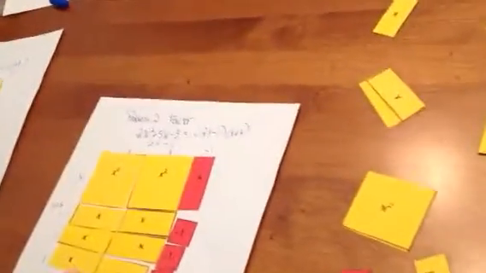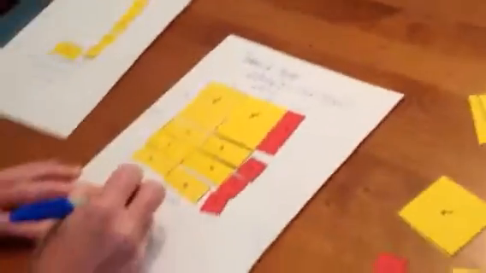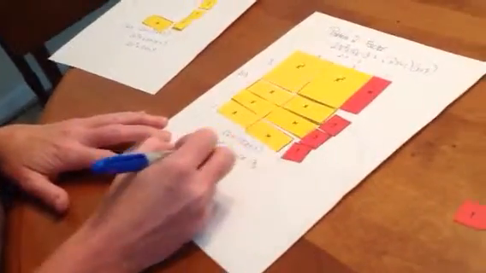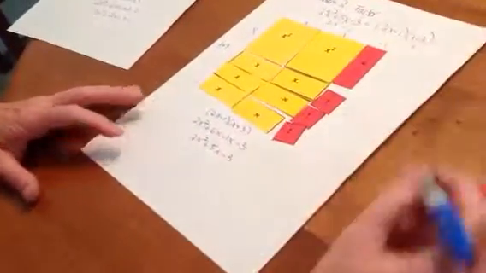Quick check to make sure that's correct. First, outer, inner, and last gives us 2x squared plus 5x minus 3. That's our original trinomial. So those are our factors.